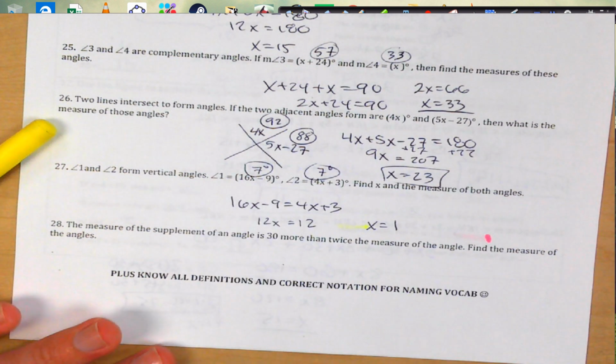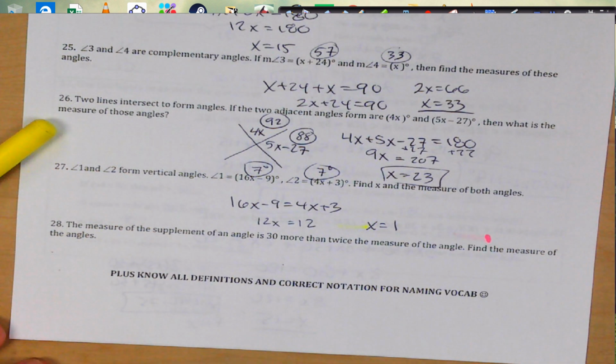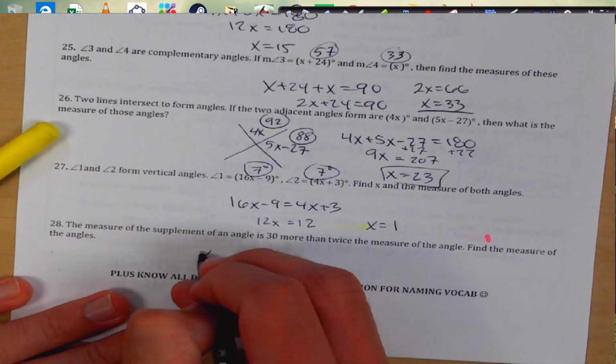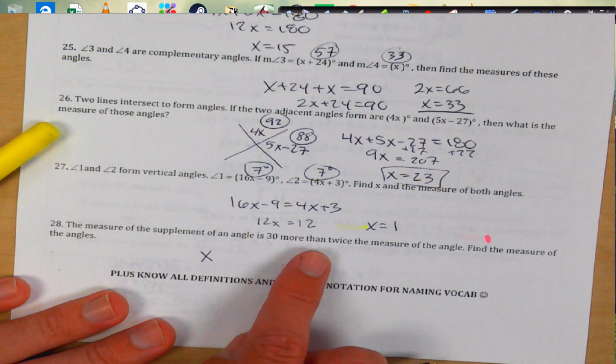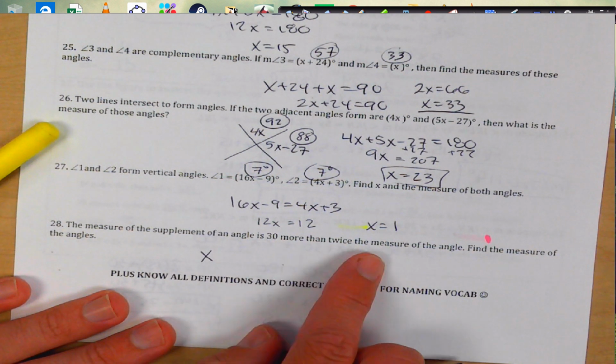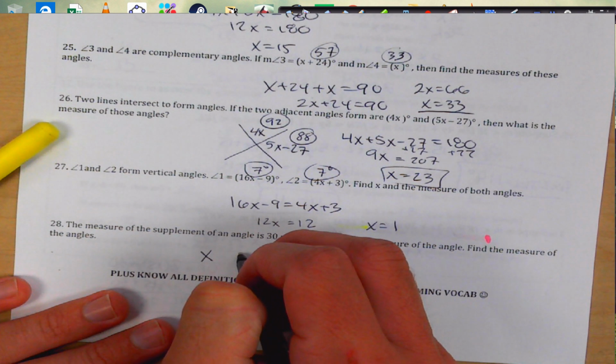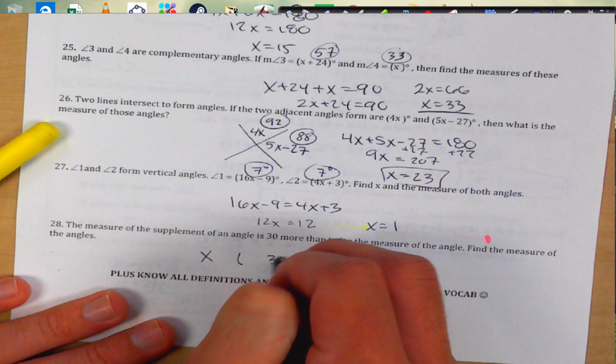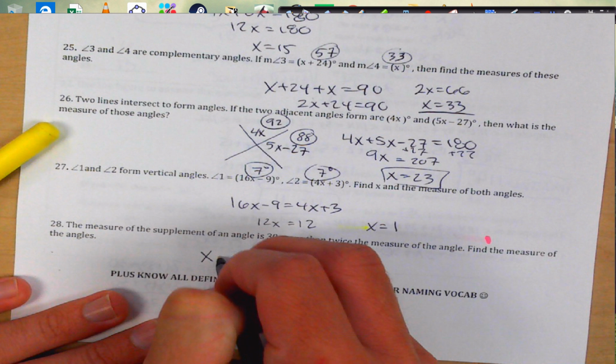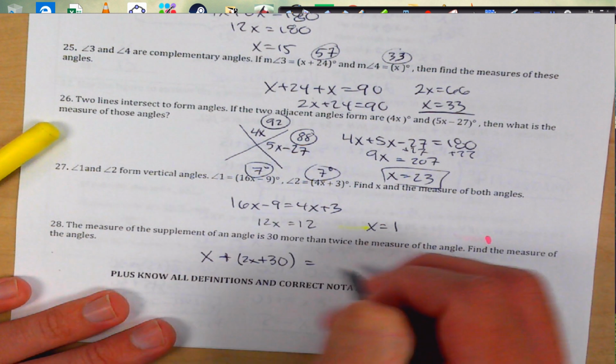The measurement of the supplement of an angle is 30 more than twice the measure of an angle. Find the measure of the two angles. Okay, so you have one angle is x, the other is 30 more than twice the angle, so 30 more means we're going to add to it, and 2x. So that is going to be our equation.